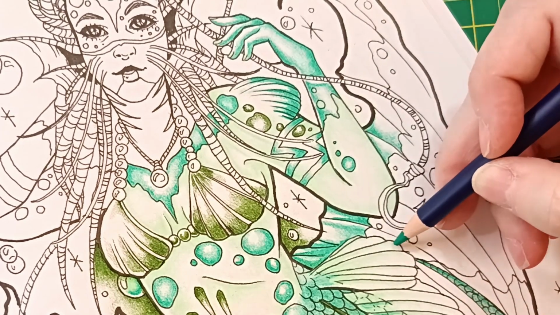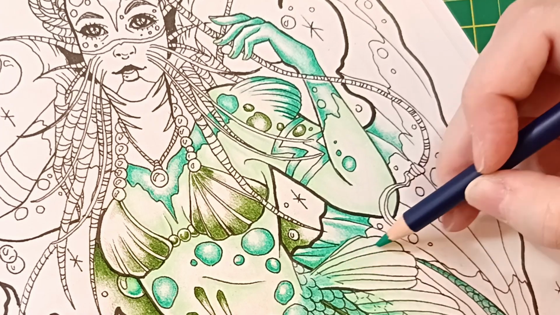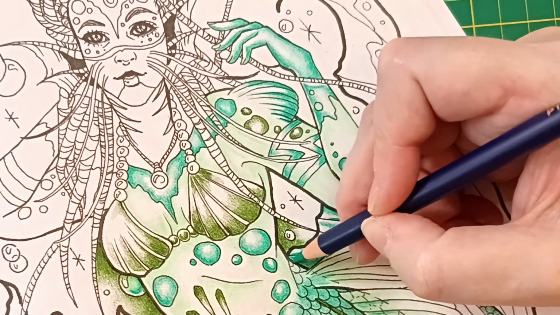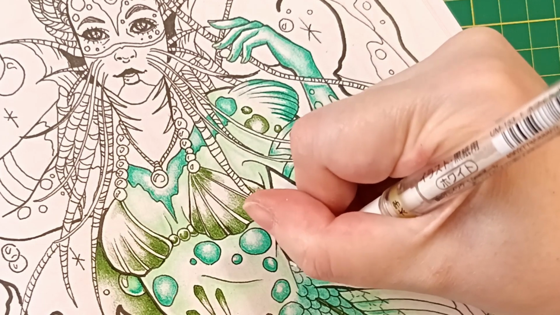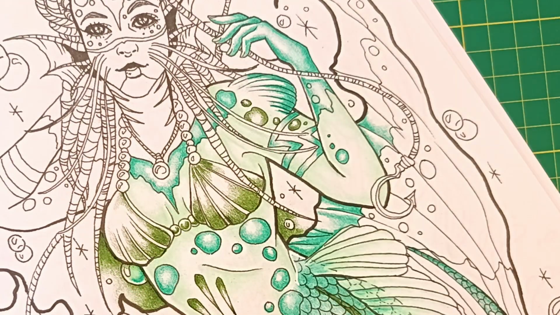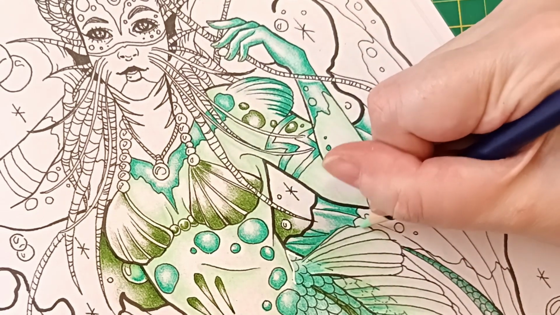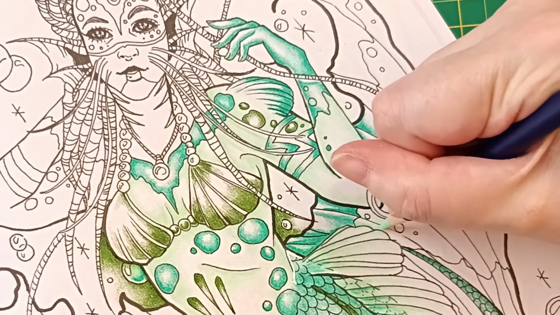Okay, well that means that these fins, because we have the dark colour around there, you know what, I am going to bring in the white gel pen there to help that out a little bit. Okay, so I caved in and cheated a little bit with the white gel pen. It's my picture. Okay, we'll go back to the tail.